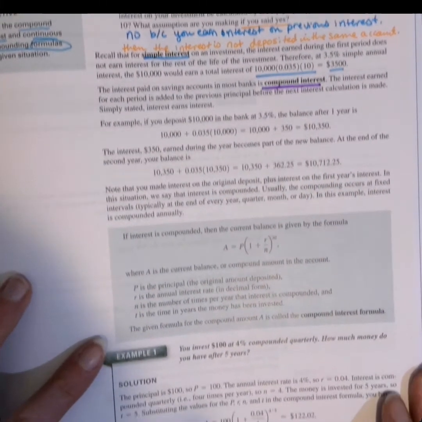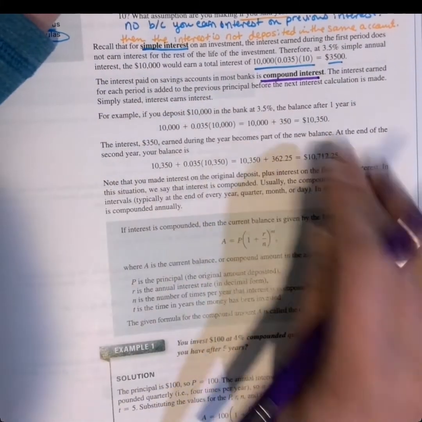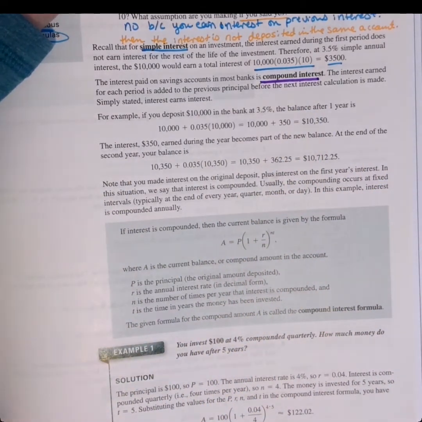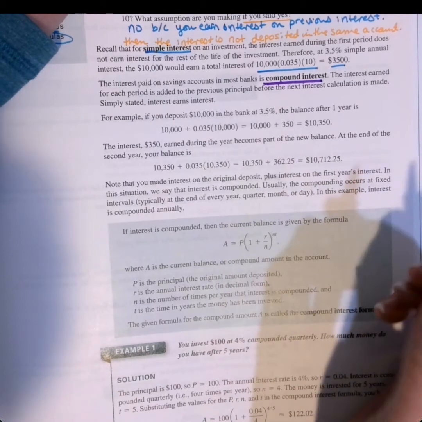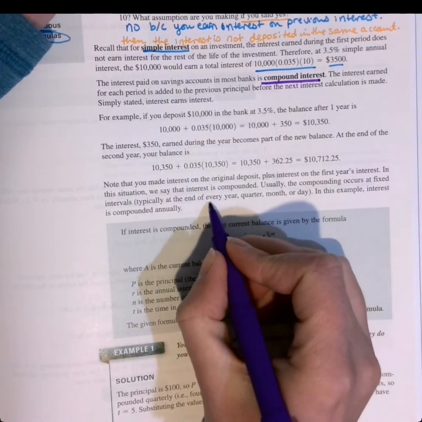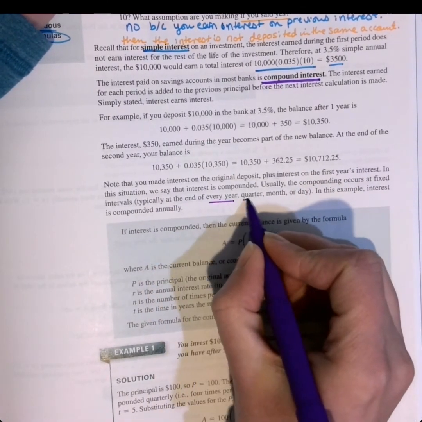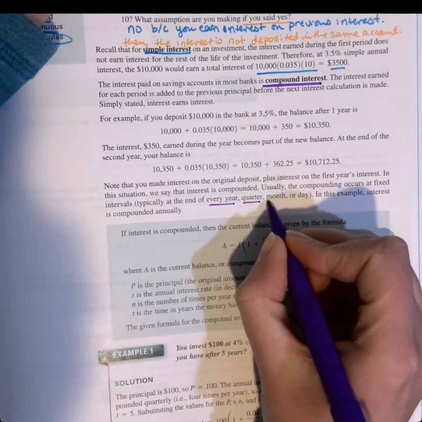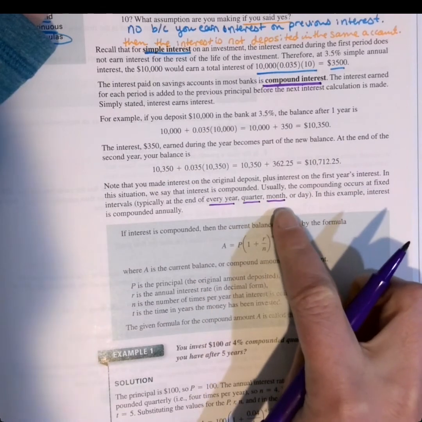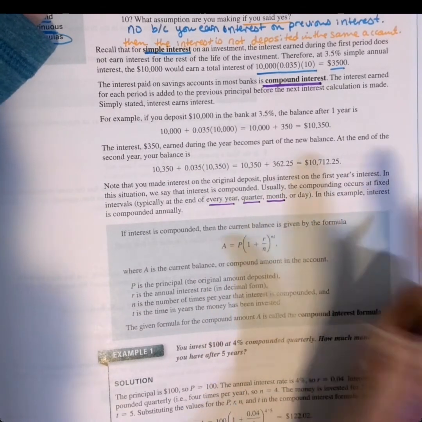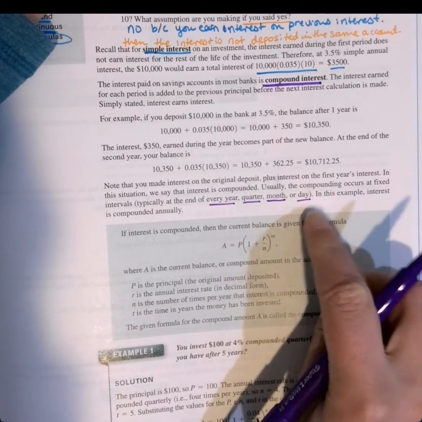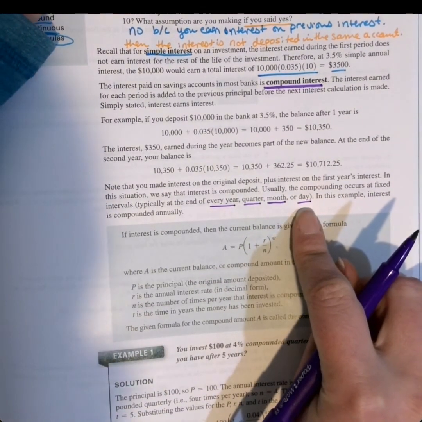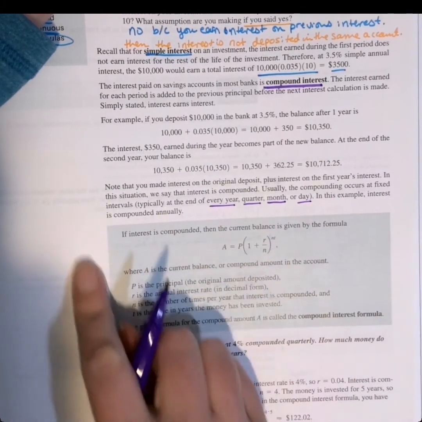Okay, so in this system, the interest can be compounded one time per year, but banks don't always just compound one time per year. They can compound every year, or they can do it quarterly. A lot of times you'll hear about investments with a quarterly report, or they can compound monthly. Savings accounts usually will compound monthly, or they could compound daily. Sometimes stocks and stock markets, where things change very rapidly, will compound daily. So there's a lot of different ways that things can be compounded.